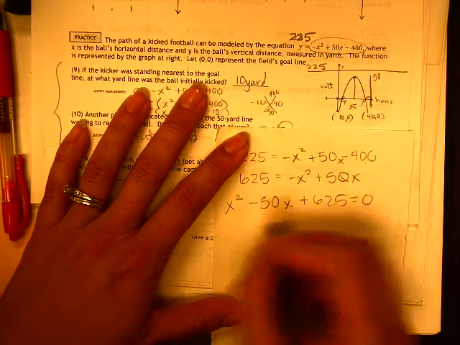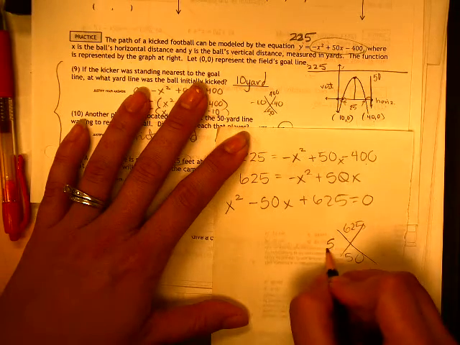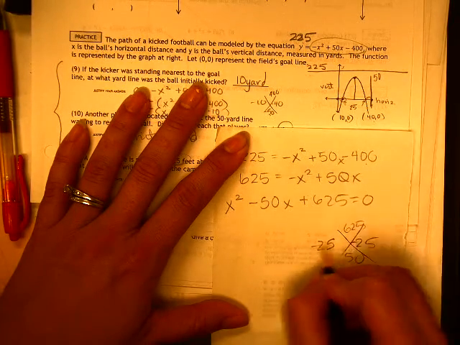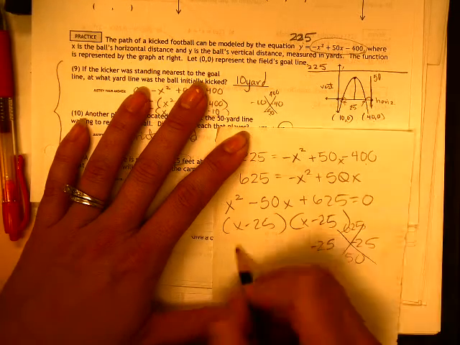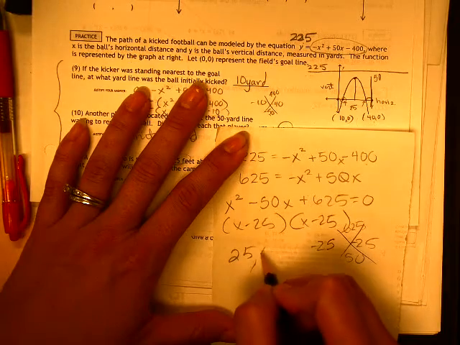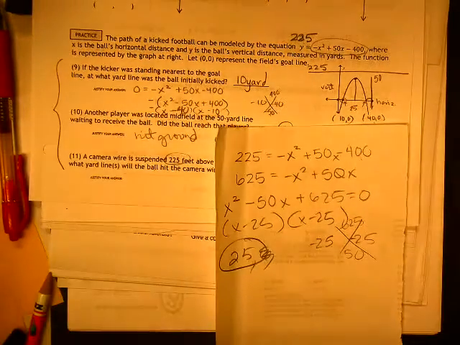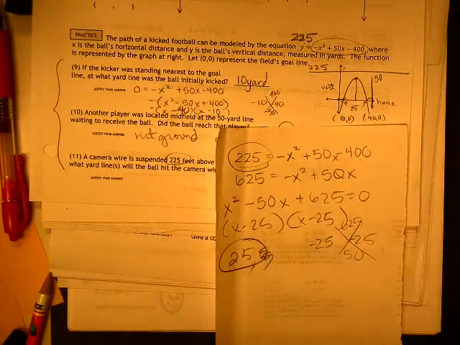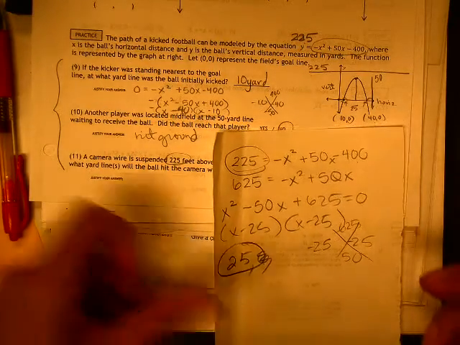625. So if I do 625 and 50, that's 25 and 25. So x minus 25 and x minus 25. So that would be at 25, so 25 is my x value of when my y value is equal to 225. So two different ways of using it. One is just using your graphing calculator, which is great, and the other one you can use your algebra skills.